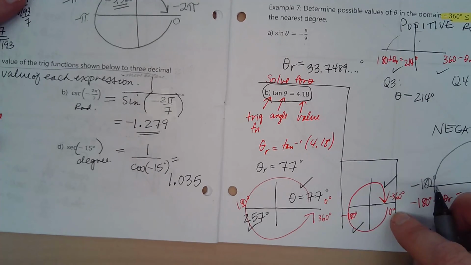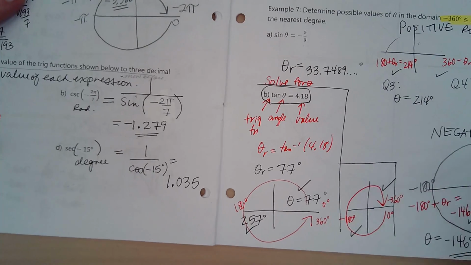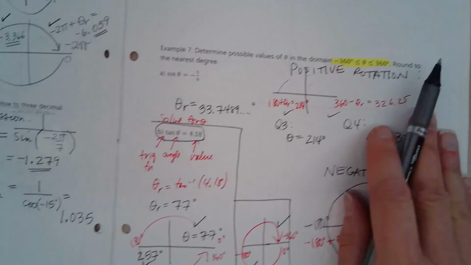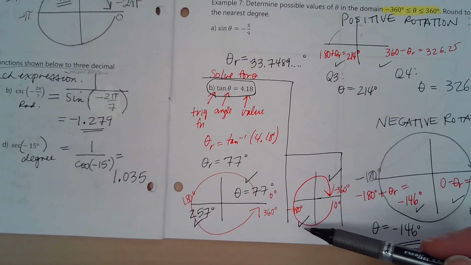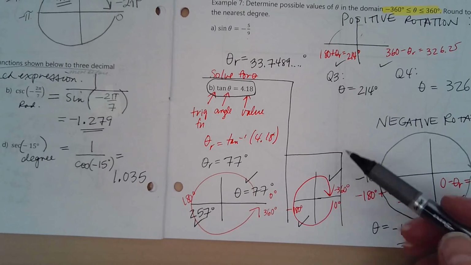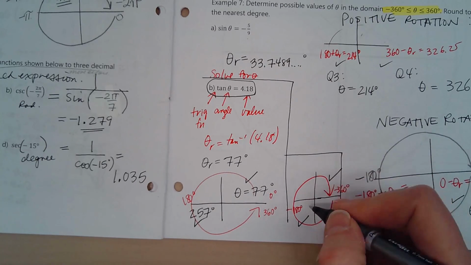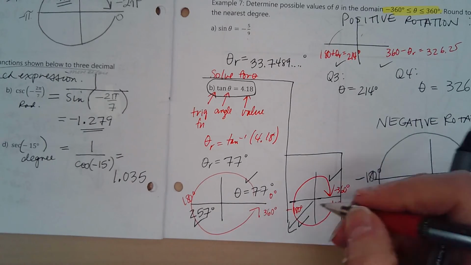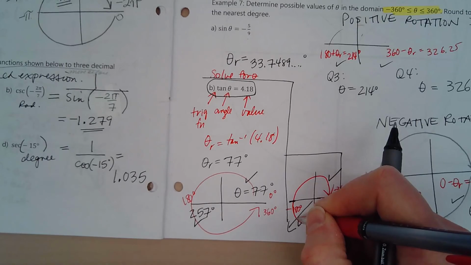This part? Okay. The only reason I'm doing negative rotation is that's what it said here, right? I have to go positive, negative. So would you agree that tan is positive in these two quadrants? That never changes, right? So here's where my reference angle is, here's my positive x-axis, so I'm moving this way.